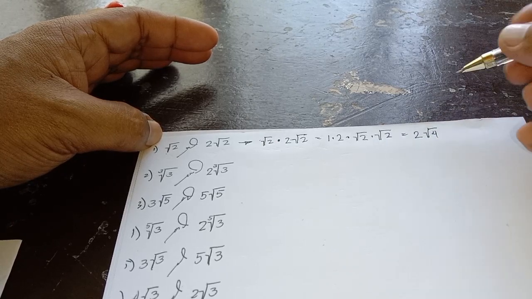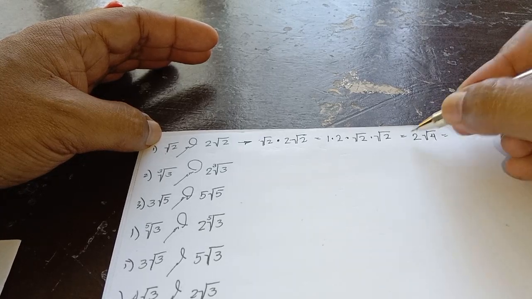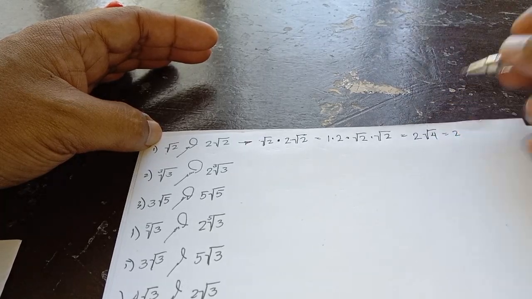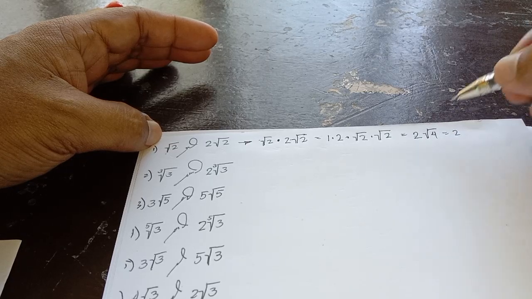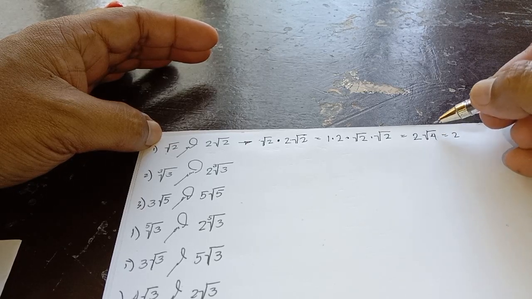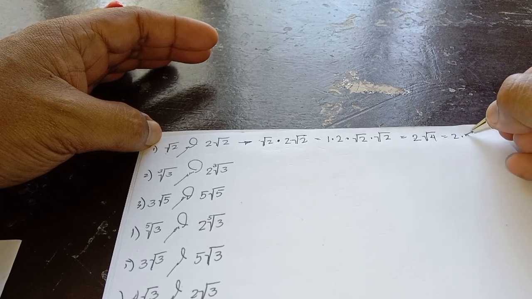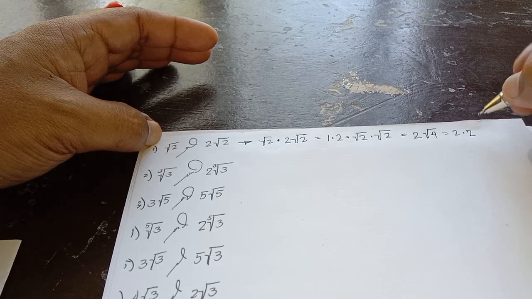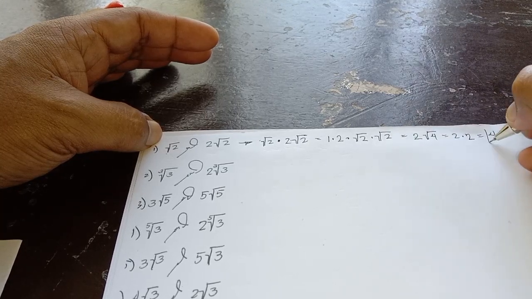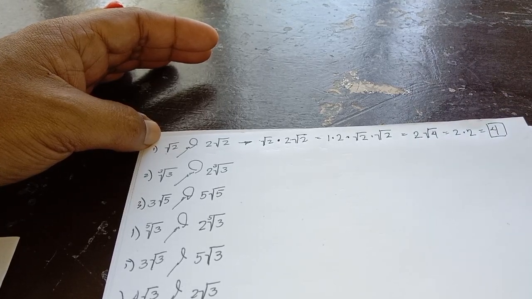And then, isi-simplify naman natin ngayon. So, 2, ito yung nasa labas. And then, ano daw yung square root of 4? Ang 4 ay perfect squared number, ang square root of 4 ay 2. Kaya, ang magiging sagot natin, 2 times 2, final answer ay 4. Okay?